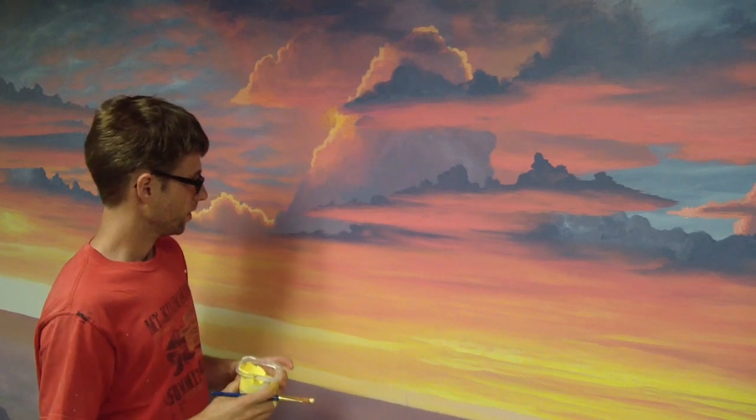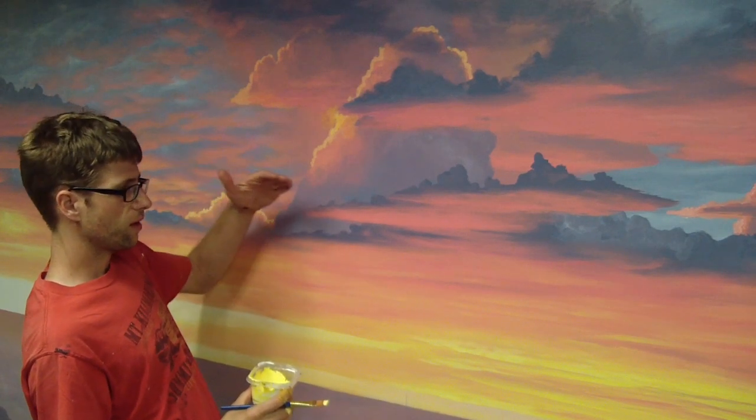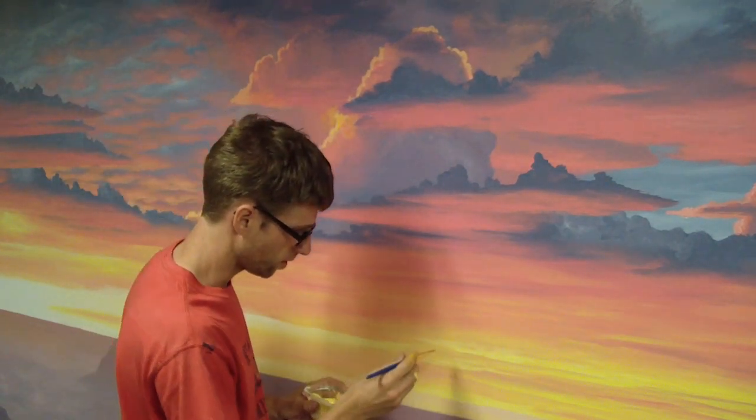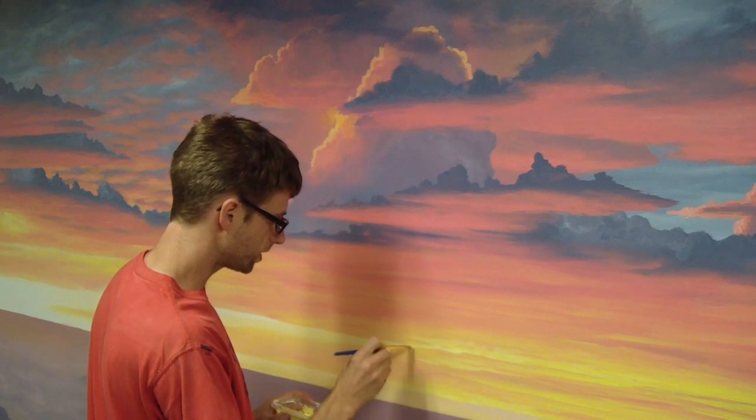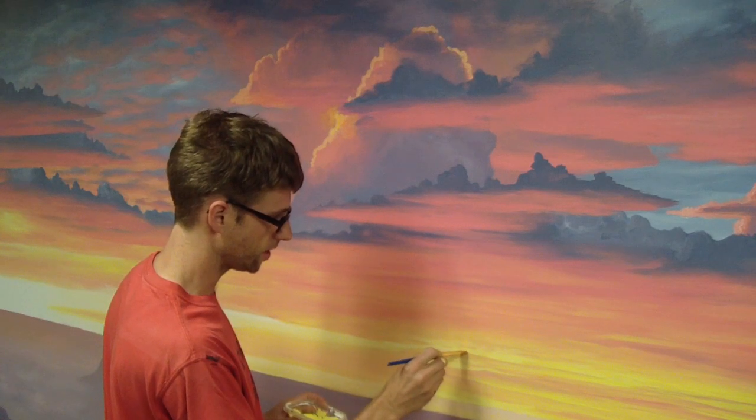Well, if you're doing a layer of clouds like this, you see I've just got this blanket of cloud cover that I want to look like it's coming out. And so what I'm doing is highlighting the bottom edge. So since it's a sunset, I've just gone reverse on my light and shadow.